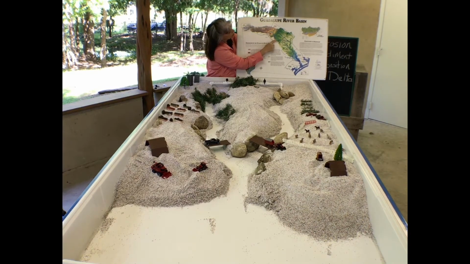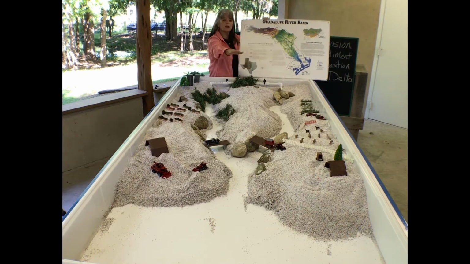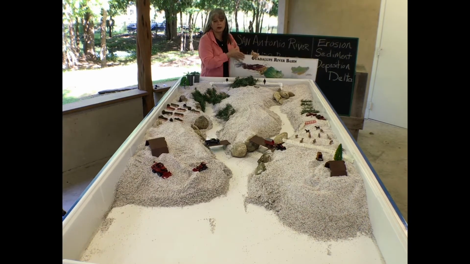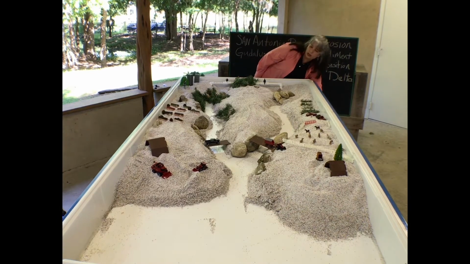Then the river keeps going through New Braunfels and Seguin and Gonzales and Cuero and then Victoria, all the way to the San Antonio Bay. Okay, so at the San Antonio Bay, that's what's going to be represented right down there at the bottom of our model today. So let's look at the parts of this model.